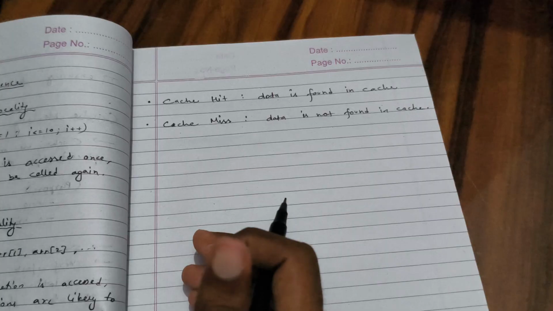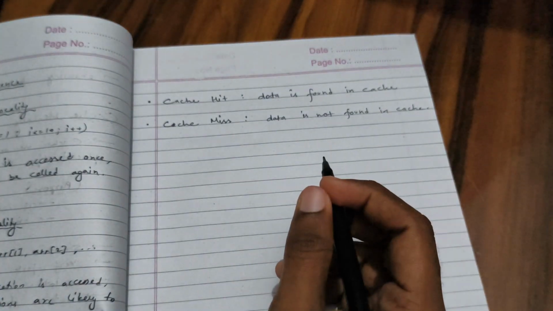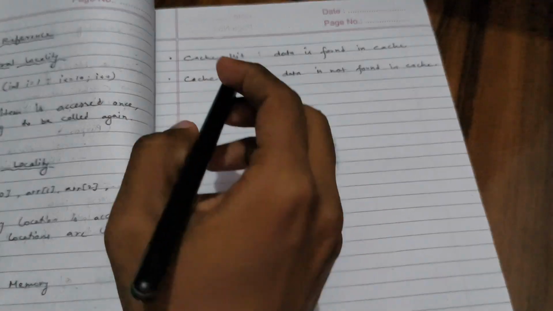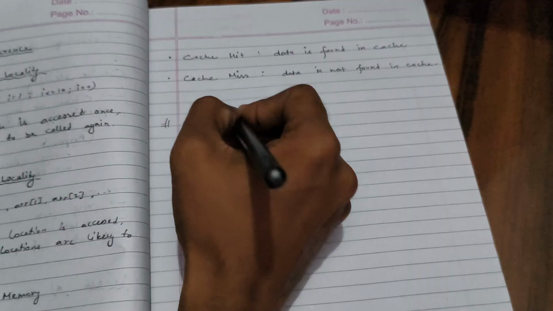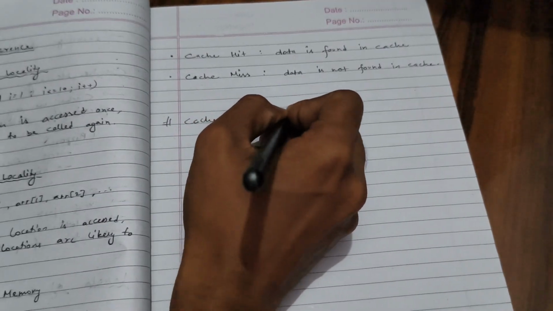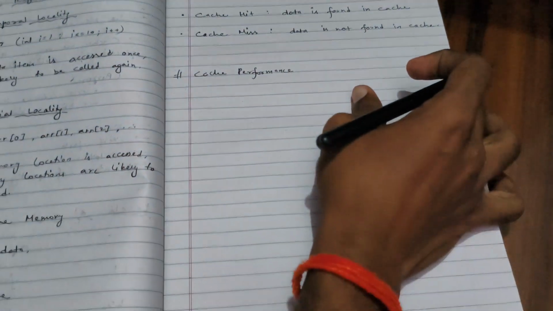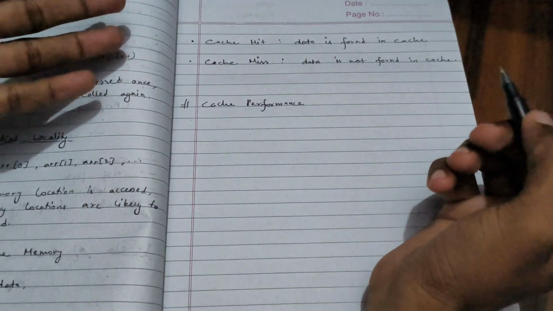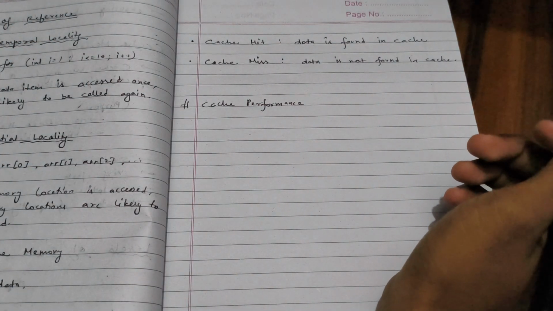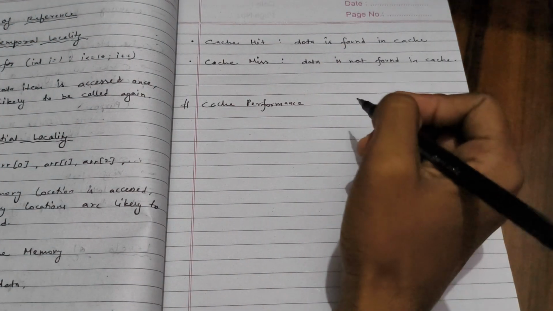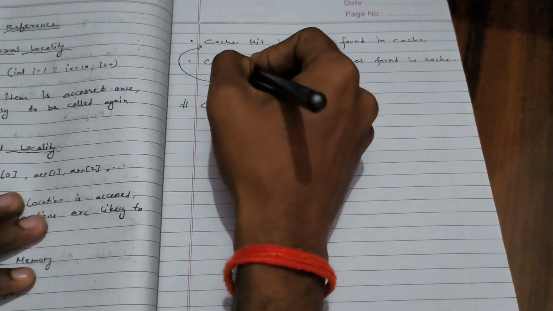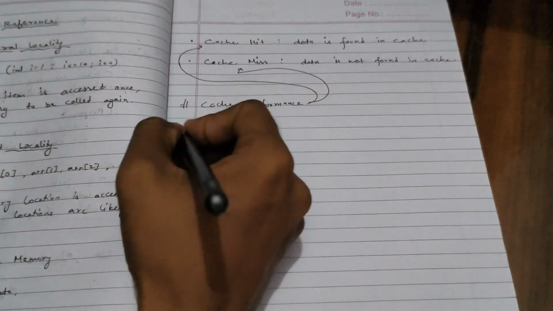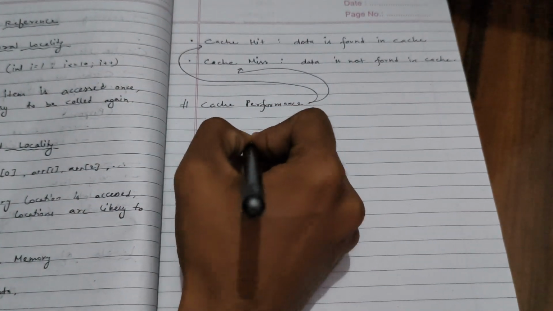So now let us see some more definitions regarding cache performance. First of all, what is cache performance? This is defined by some parameters which we have been discussing. The first is of course cache hit: whenever the data requested is found in the cache, it is called a cache hit. Another is cache miss: we are looking for the data but the data is not found in the cache. From here we get a definition of hit ratio.